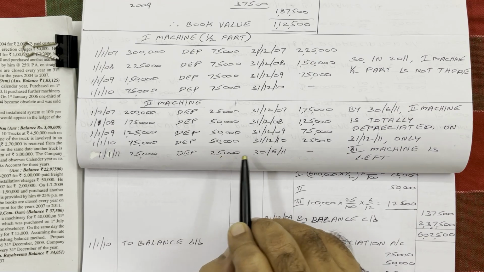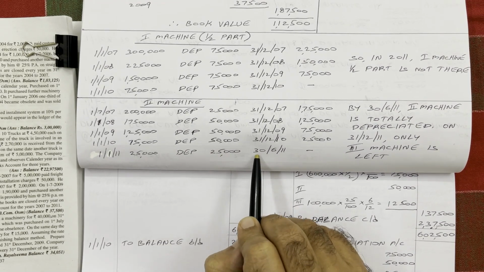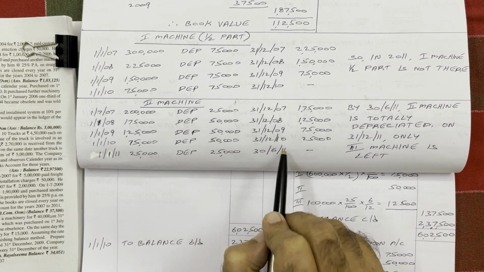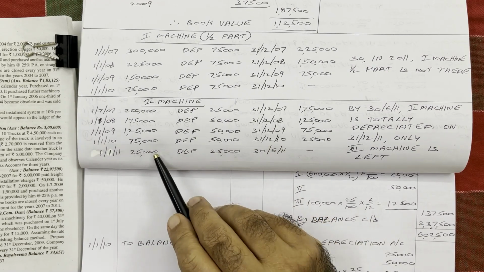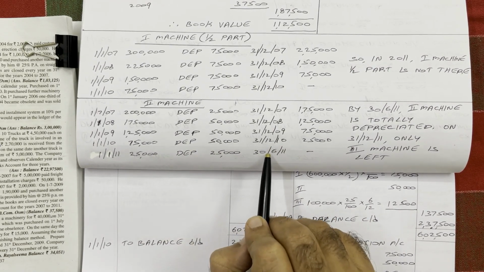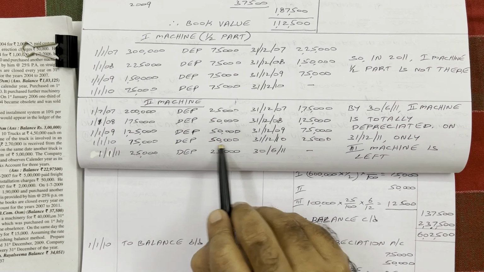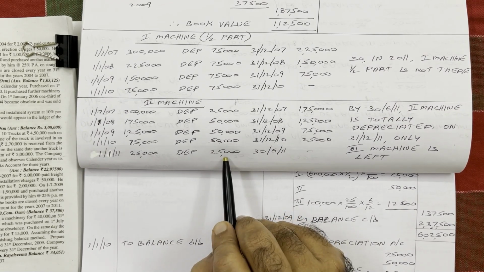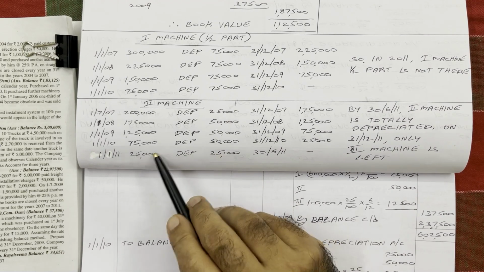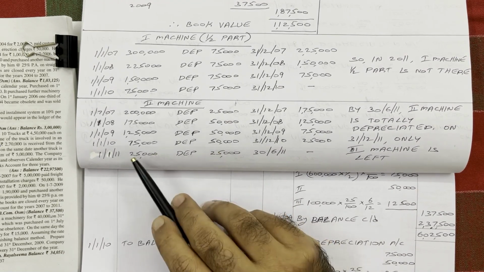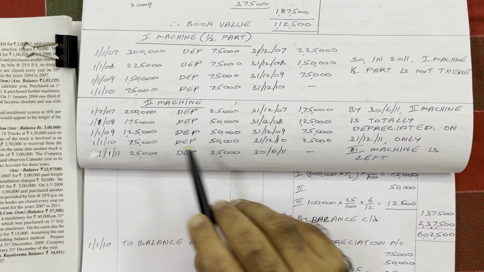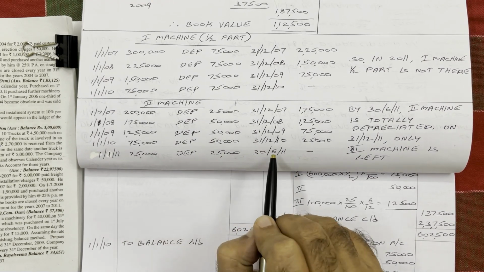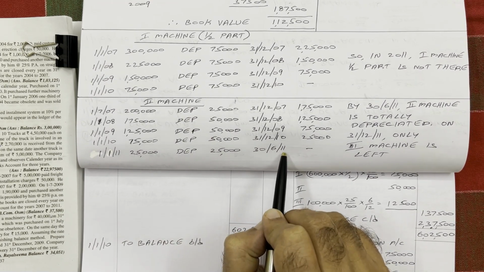Therefore, in 2011, up to 30 June 2011 only we can provide depreciation on this second asset, because for 1 year depreciation is 50,000, so 6 months depreciation will be 25,000. So 25,000 depreciation only we can provide in 2011.